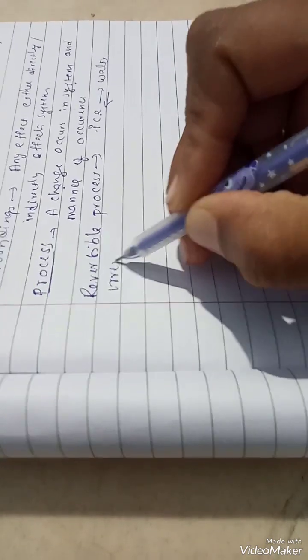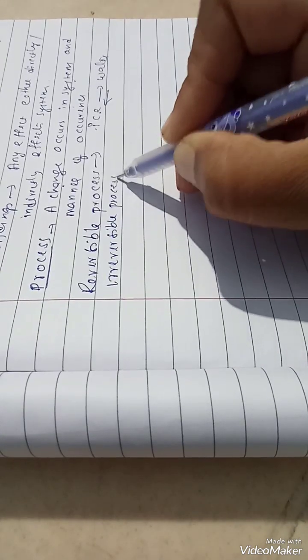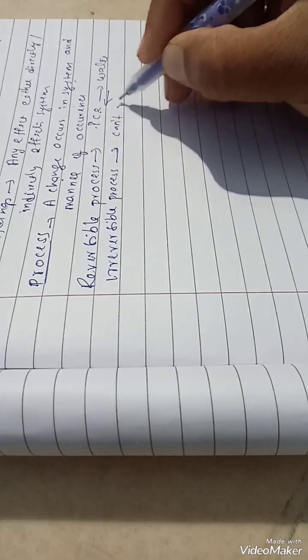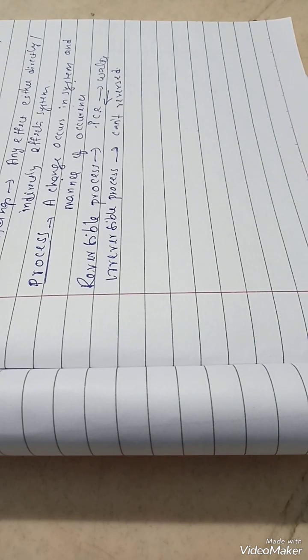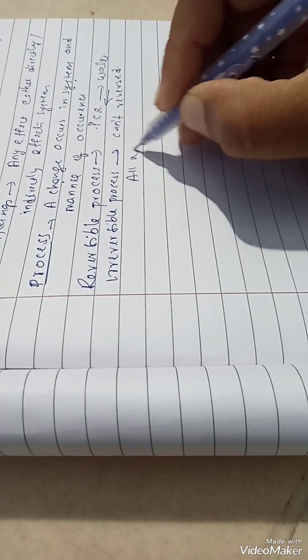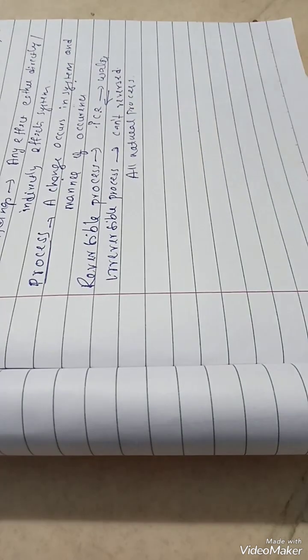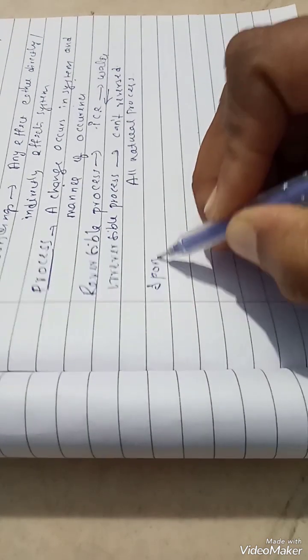Now irreversible process. The process which cannot be reversed, we call it as irreversible process. Example, all natural things, whatever the things occur in nature, all natural processes which occur in nature, all are irreversible processes only. Right?